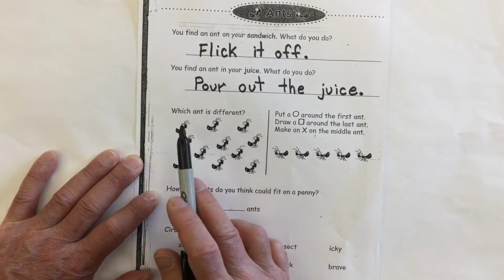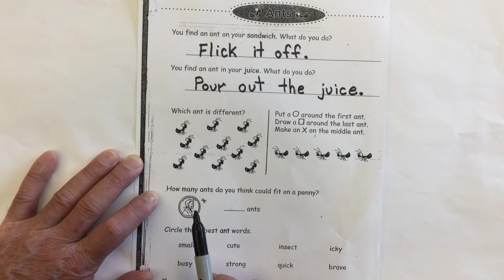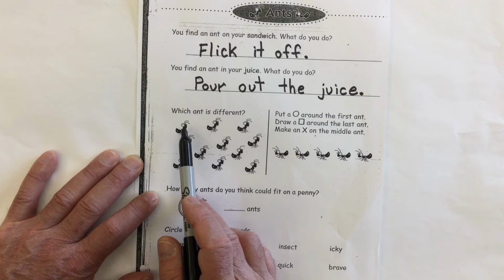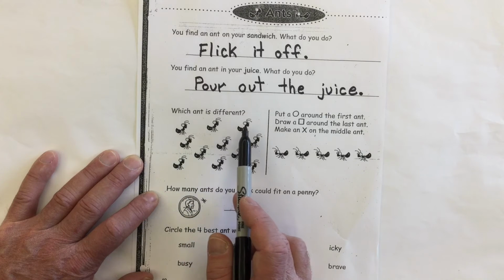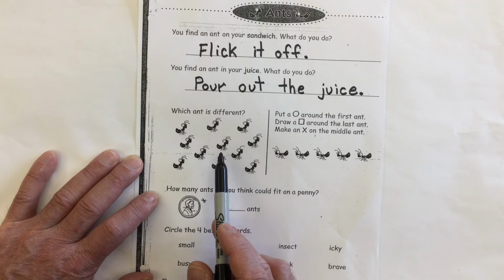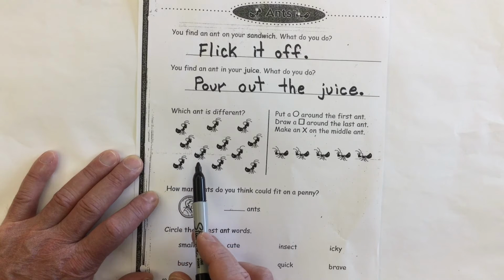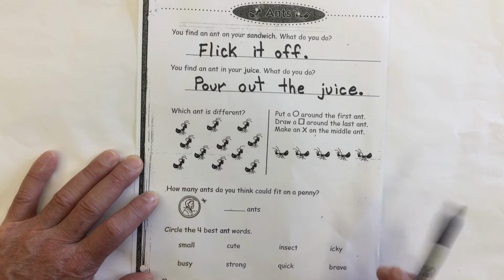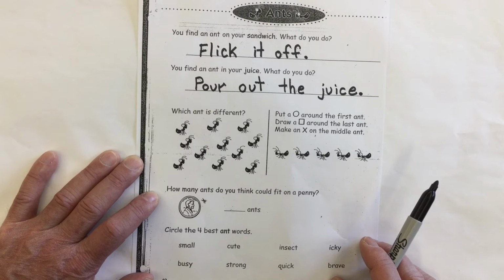This part here says, which ant is different? They all look the same at the beginning. You have to look very carefully. Look very carefully at each ant. Each one is different. It's just a small little tiny difference. Can you see it? We're going to circle the ant that's different.